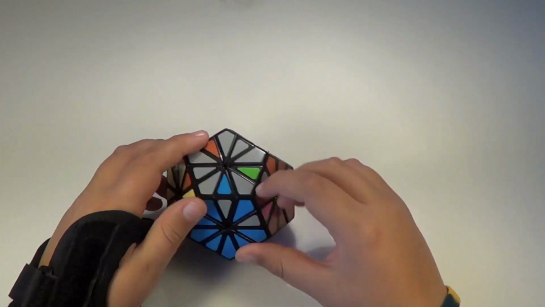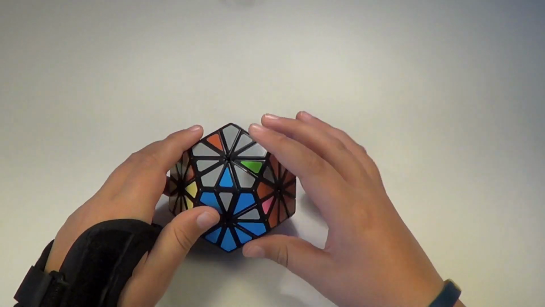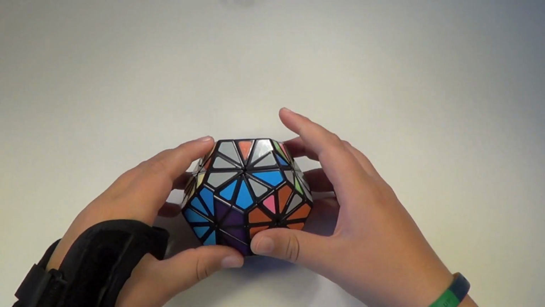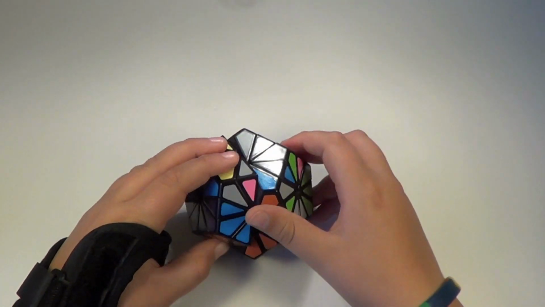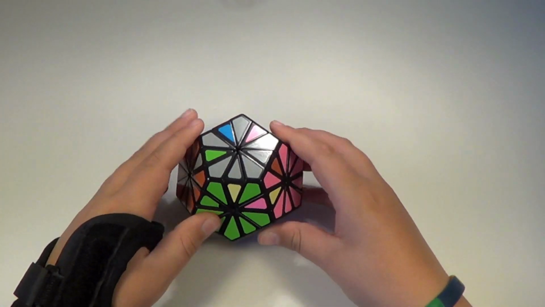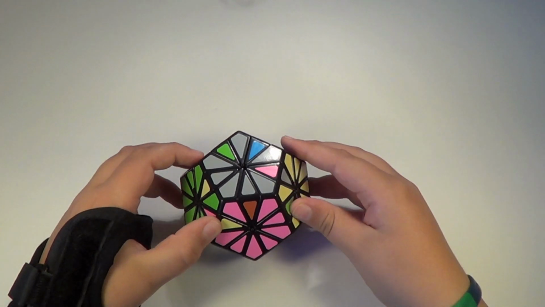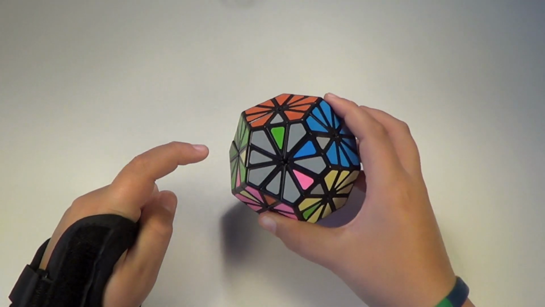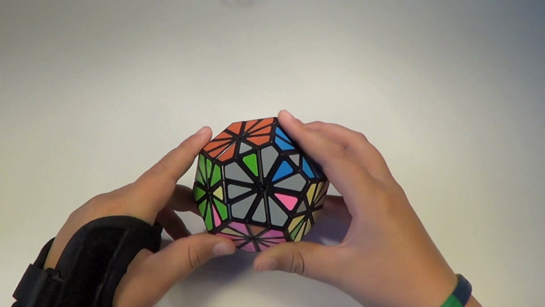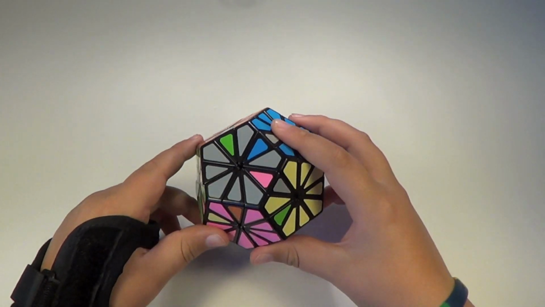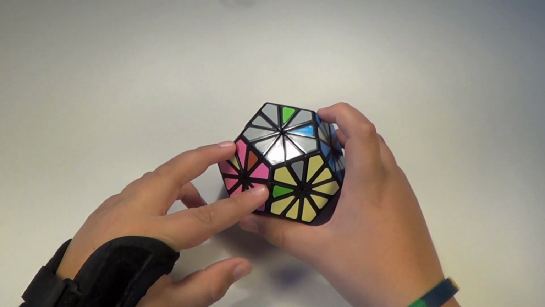Now this one here, this one needs to go here, so we just bring the blue side up and we can put it in there. And then this one needs to go here. So what we can do, let's see. Okay, these two need to switch.